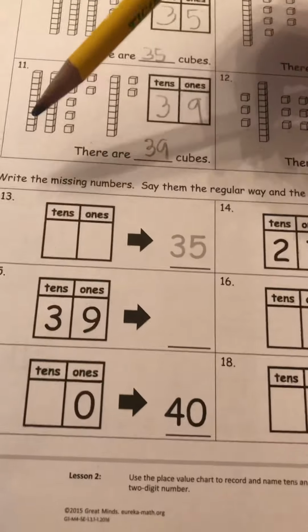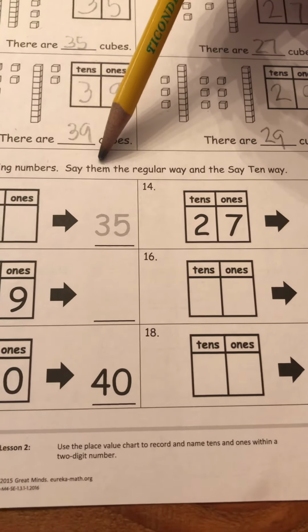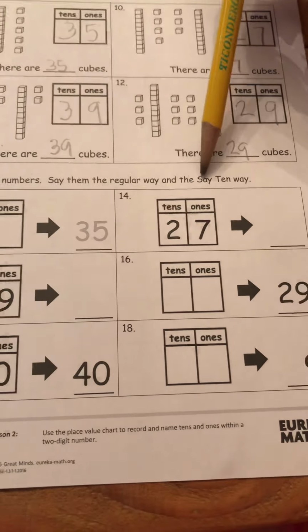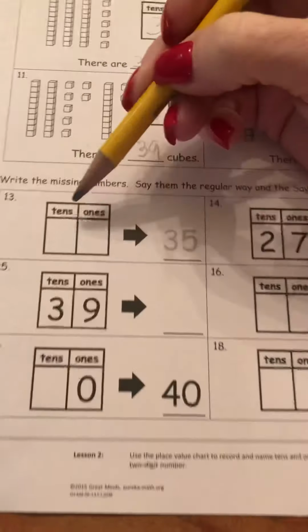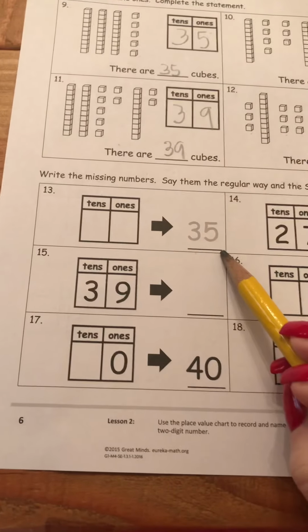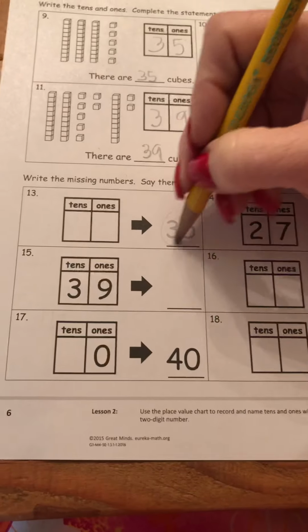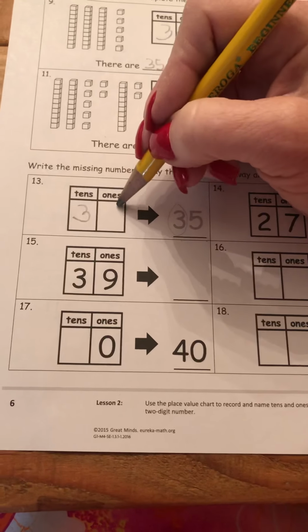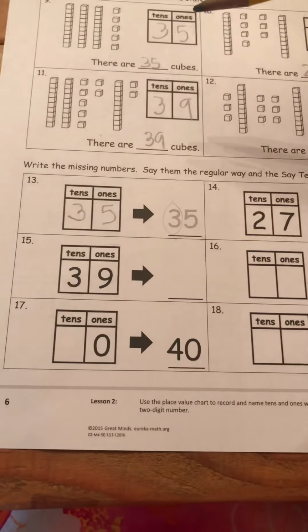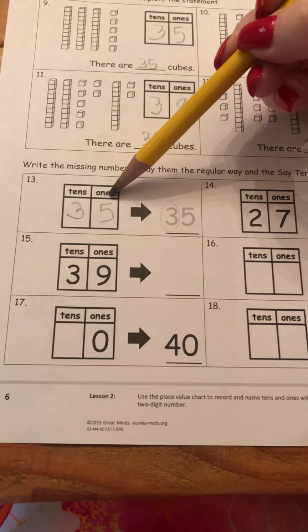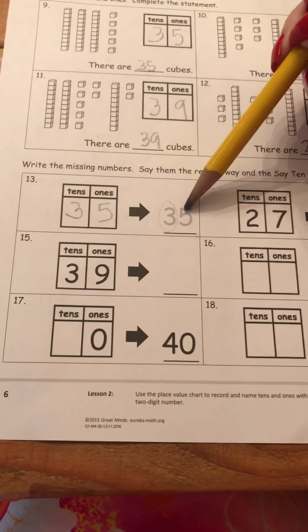The directions for the bottom part say write the missing numbers, and say them, so you have to talk. Say them the regular way, and say the ten way. So the first one says, how many tens and how many ones? Our number is 35, so this is the tens column, so the 3 goes in the tens and the 5 goes in the ones. So there are 3 tens and 5 ones, and there are 35.